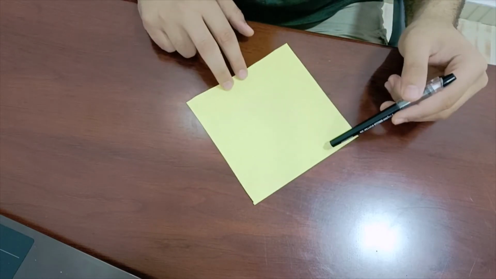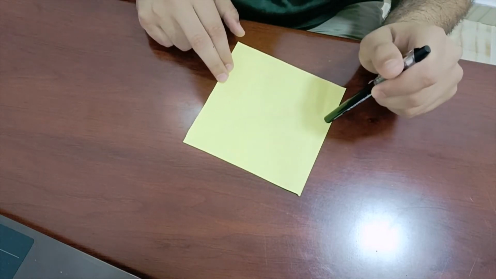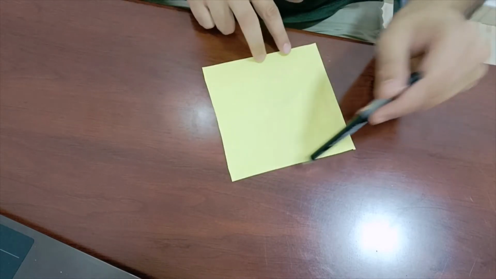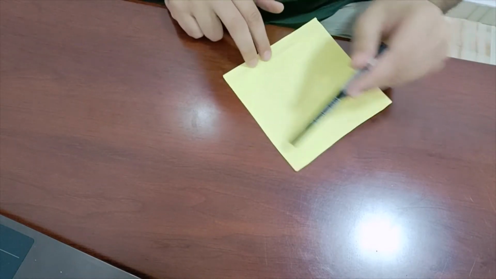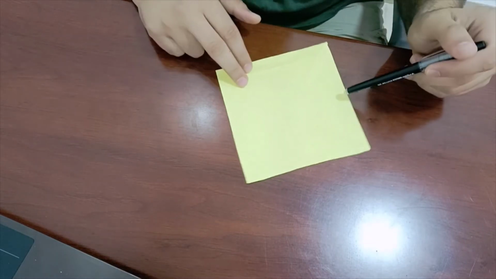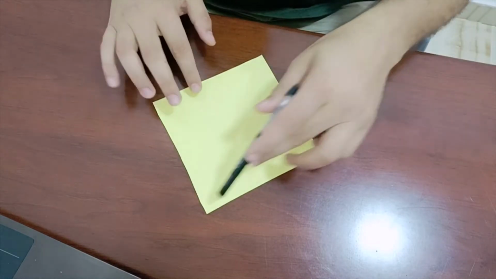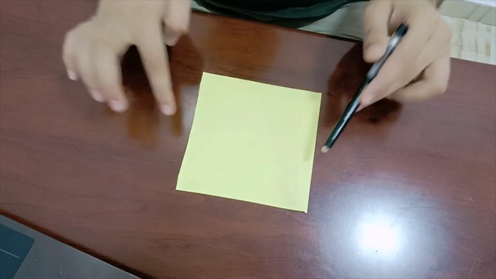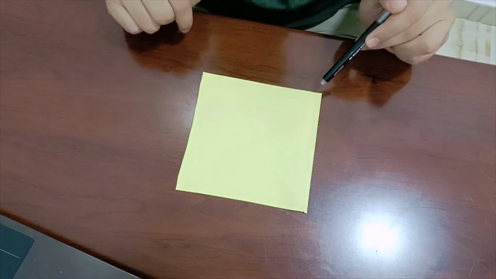So we can realize in our square paper that all of these sides are equal in size or length. Nothing is different from here to here to here to here. So we have 4 sides in our square.